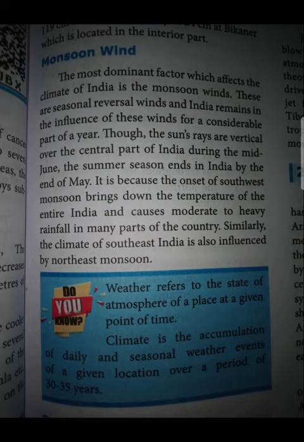No, not like that. The most dominant factor which affects the climate of India is the monsoon wind, the southwest monsoon and northeast monsoon. These are seasonal reversal winds. What do you mean by seasonal reversal winds? As the southwest monsoon ends on September 23rd at Assam, nearly 200 to 300 centimeters of rain will have fallen by September. And that southwest monsoon wind takes a reverse direction.